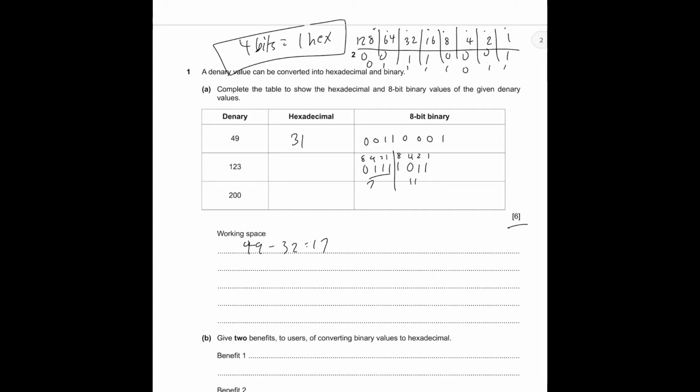In the hexadecimal table, denary goes from 0 to 15. 0 to 9 are the same in hex; the hex value for the denary number 10 is A, then B, C, D, E, F. So 11 should be B. Hence it's 7B.